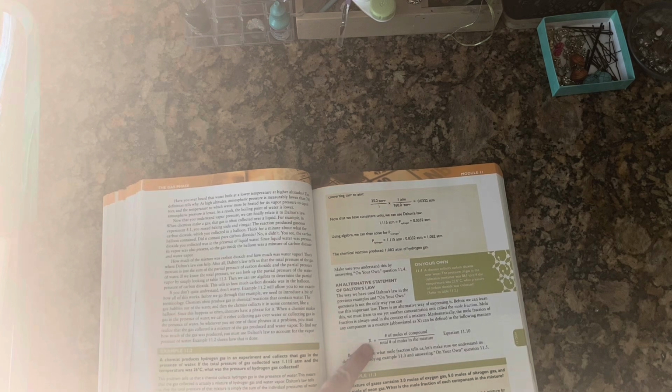All right. Now looking at an alternative statement of Dalton's law. So another unit of concentration is the mole fraction, right? So mole fraction is only used when there's a mixture of gases, abbreviated as X right here. So X equals the number of moles of the compound over the total number of moles in the mixture. So if you have a mixture of gases containing 3.0 moles of oxygen gas right here, and you have 5.0 moles of nitrogen gas and 1.0 moles of neon gas, what's the mole fraction of each component in the mixture?